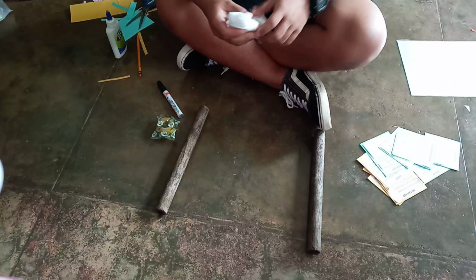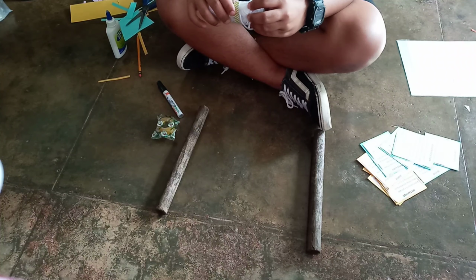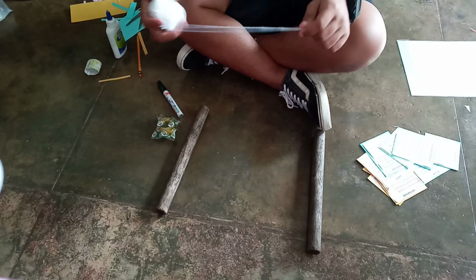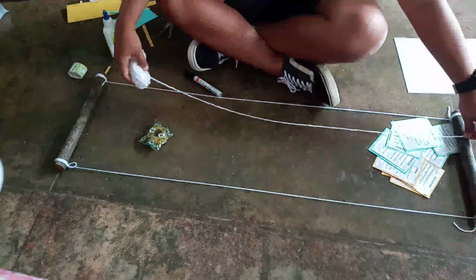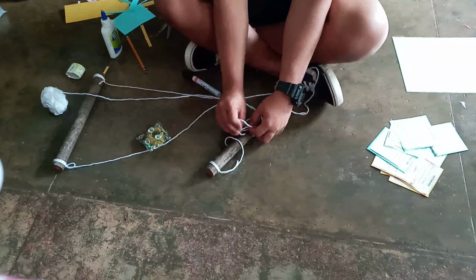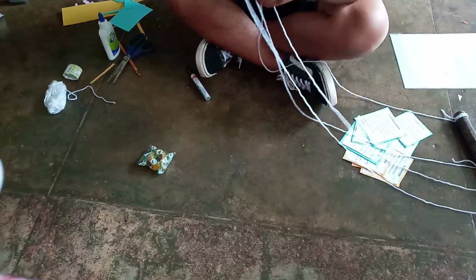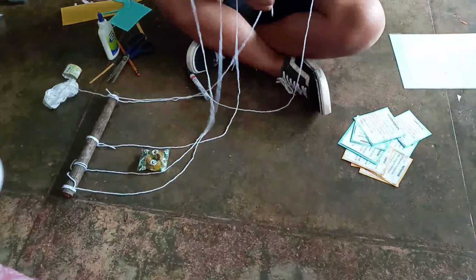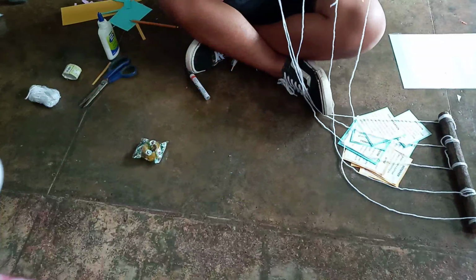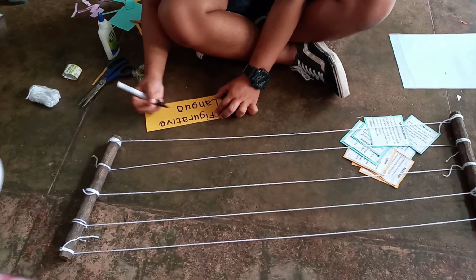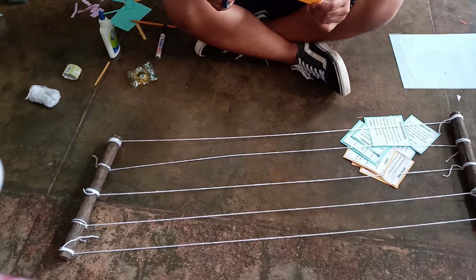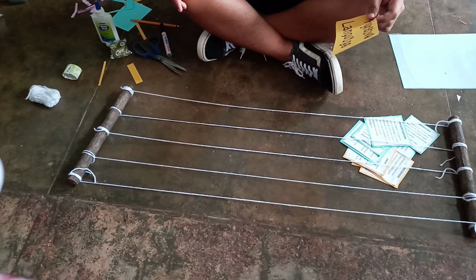Tie your yarns in each pole. In this tutorial, we made 5 rows of them. Paste your cut pictures with frame or design to your yarn with the use of your tape.